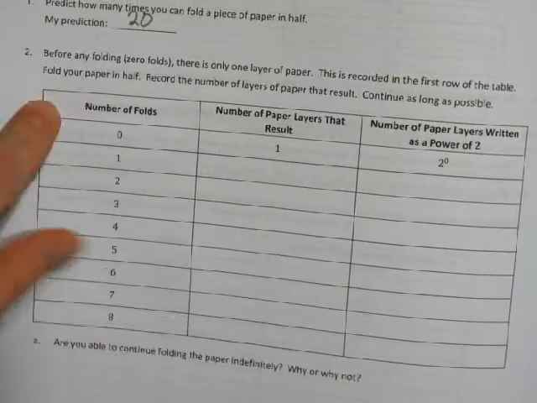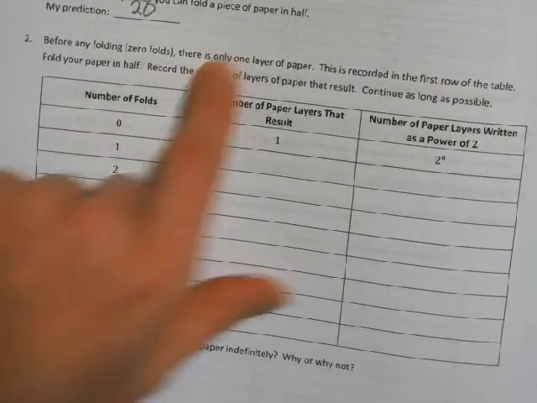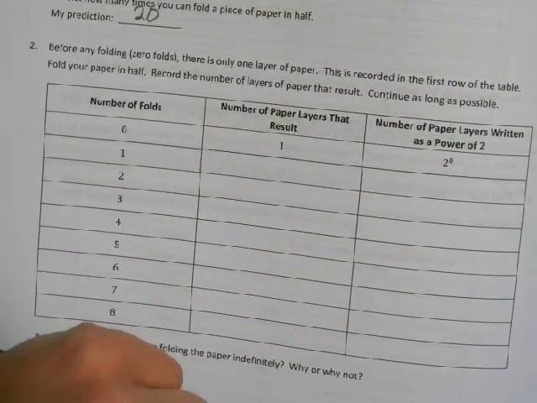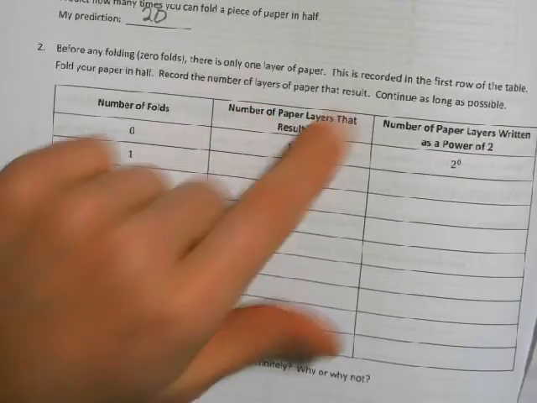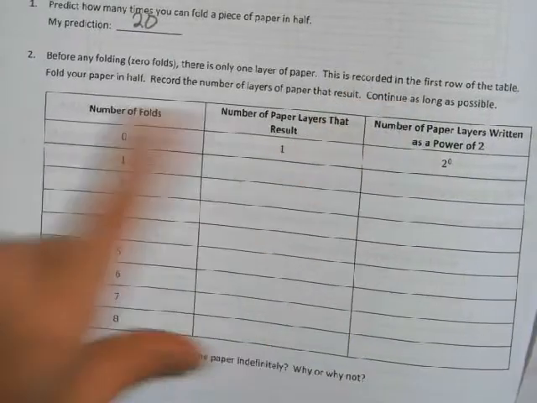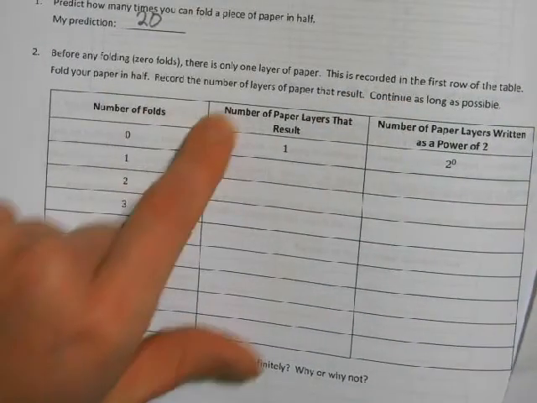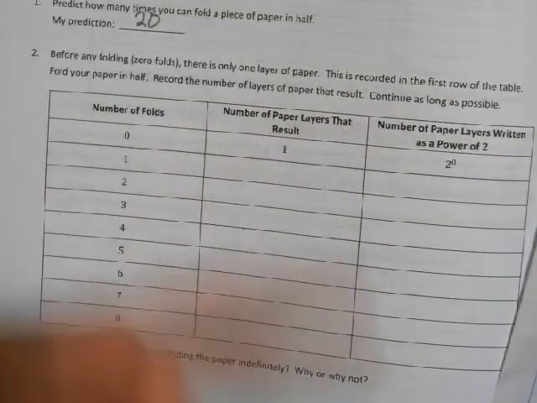Then, before any folding, there's only one layer of paper. So we have one layer of paper, just like this. There's no unfolding, nothing. This is recorded in the first row of the table. Fold your paper in half. Record the number of layers of each paper that results. Continue as long as possible.